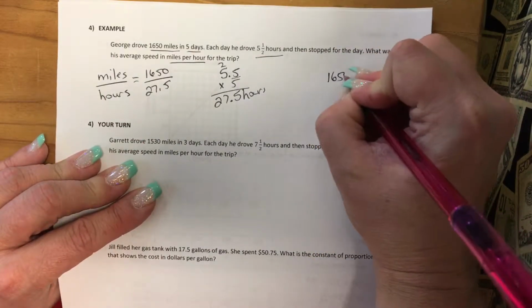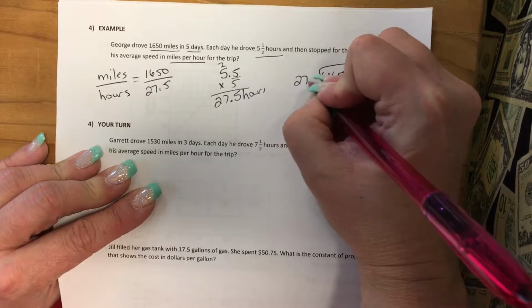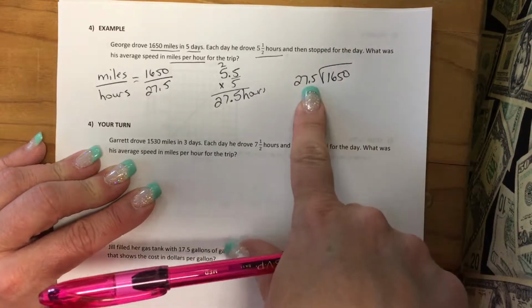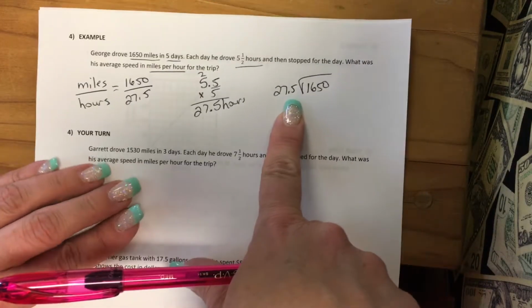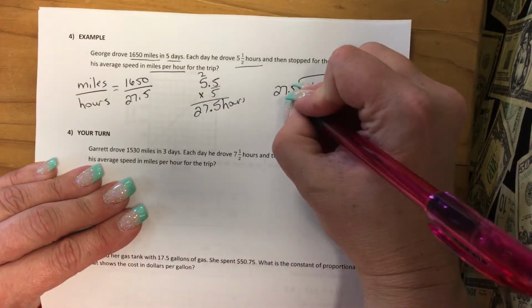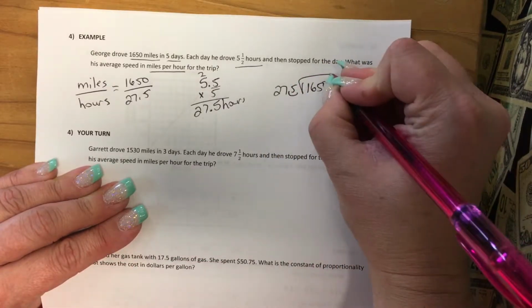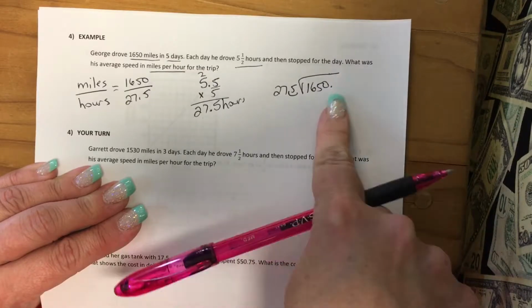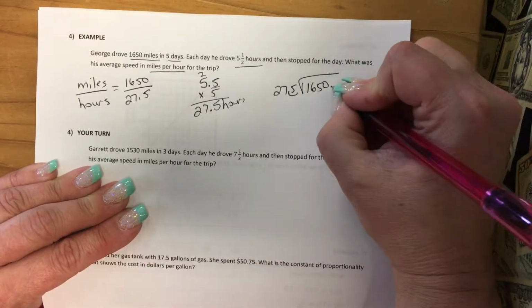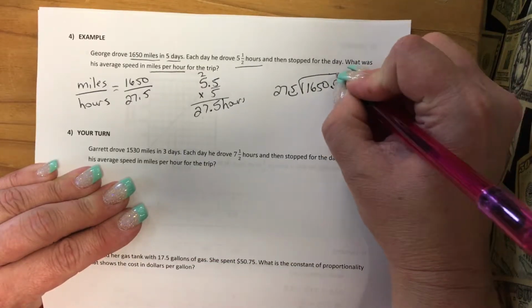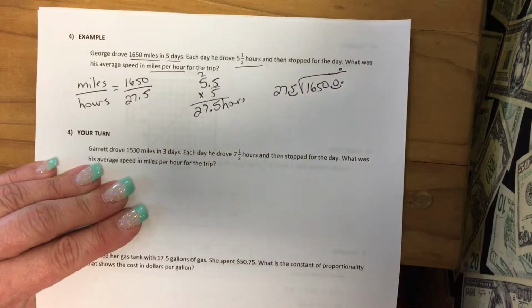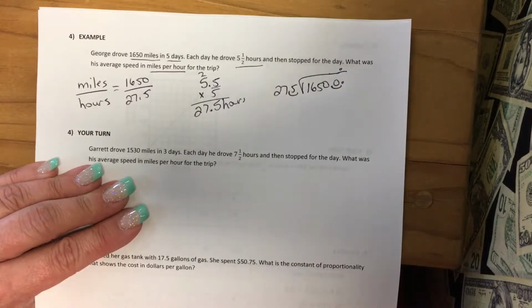So I have the 1,650 divided by the 27.5. I'm going to have to move that decimal over because I can't divide by a decimal. So I move that over once, and then I'm going to have to move this decimal over once. So if the decimal's out of sight, the decimal's to the right. I move it over once and add a 0. So there's my decimal.